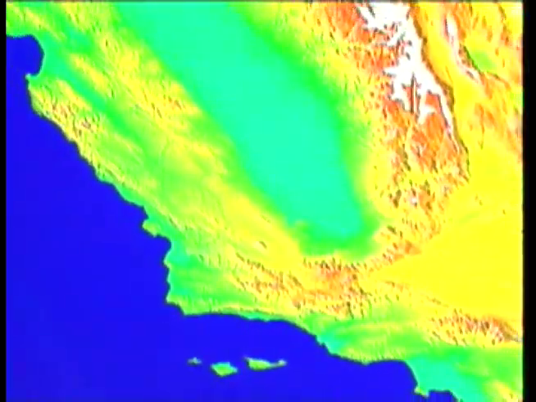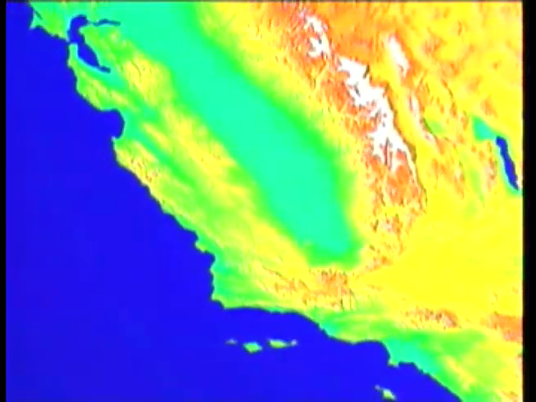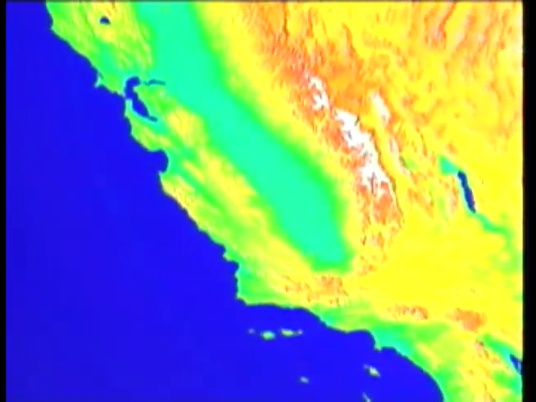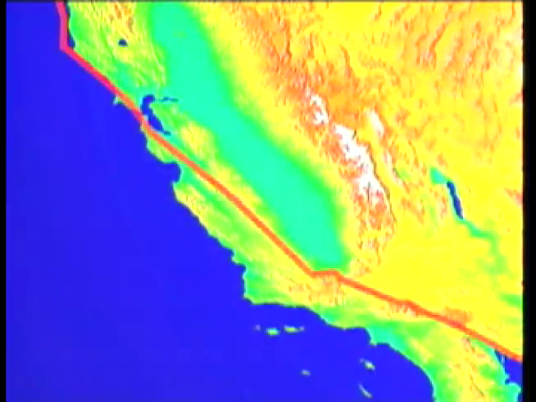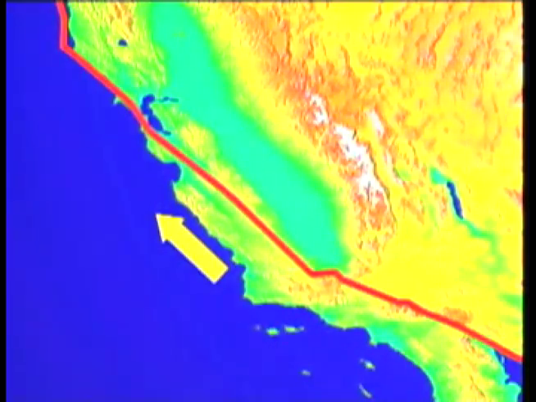The world's most famous transform boundary is located in California. It splits the state into two sections. Here, the plate on the left is being driven in this direction. The plate on the right is being driven in the opposite direction.